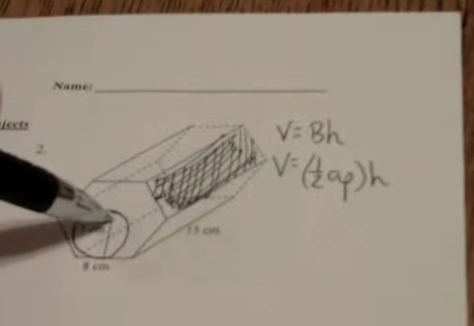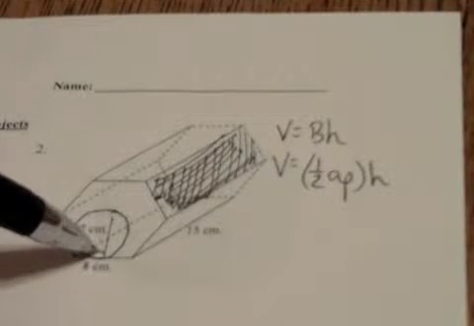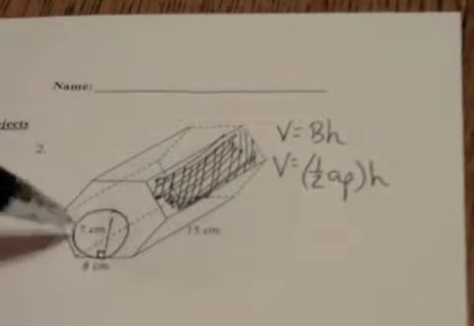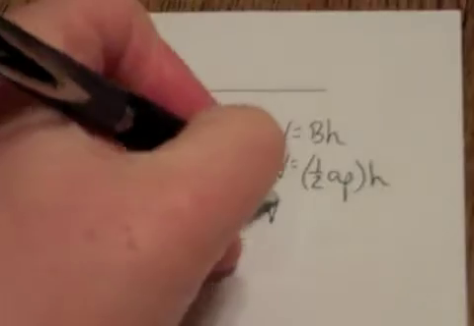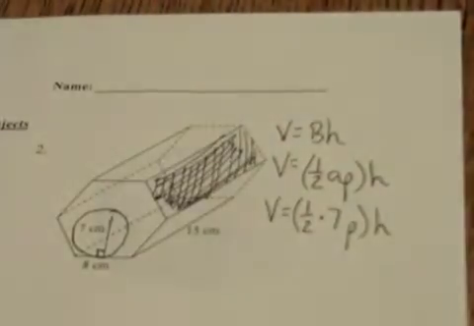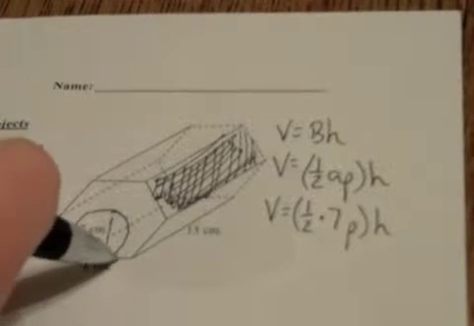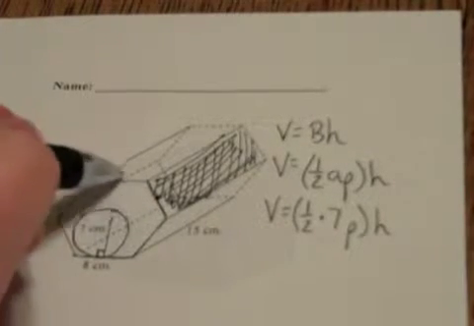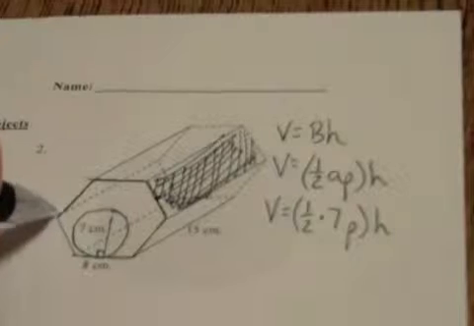It goes from the center of the polygon and meets at a right angle to the edge. So far I know that volume is equal to 1/2 multiplied by 7 multiplied by the perimeter multiplied by the height. Perimeter, remember, means the perimeter of the hexagon.